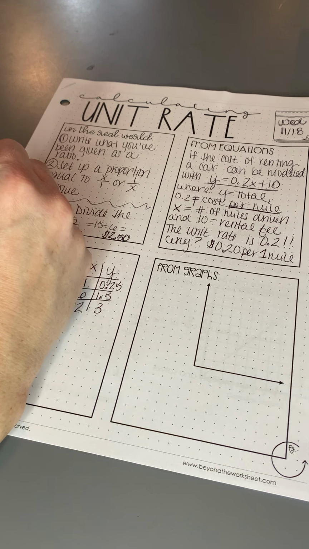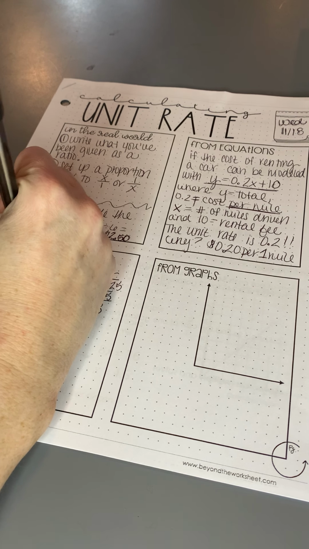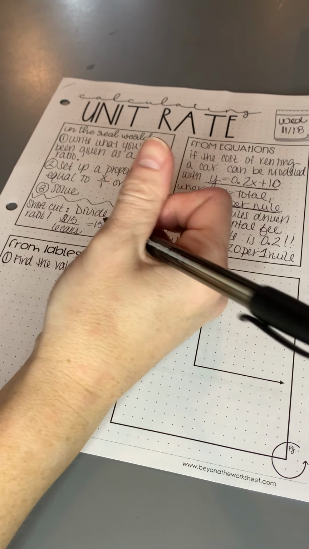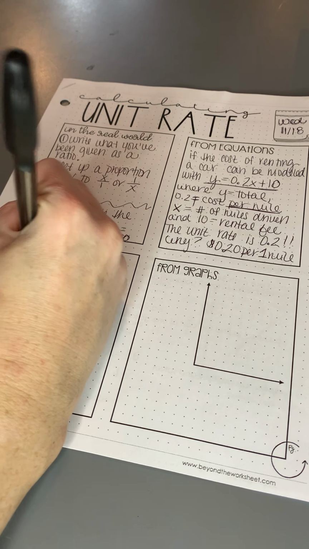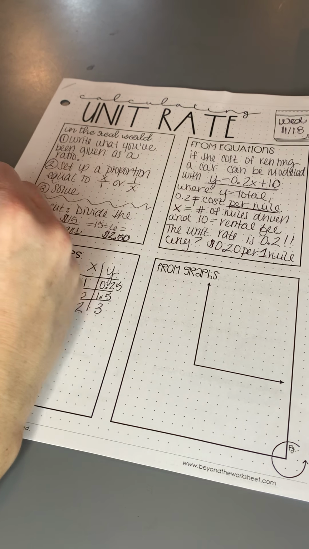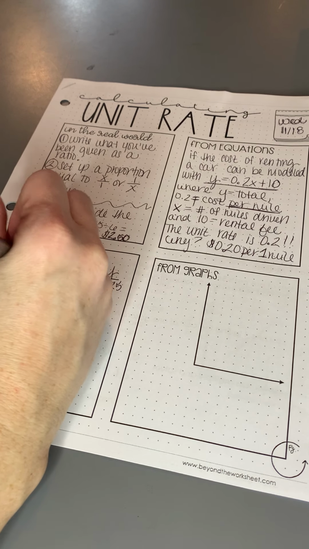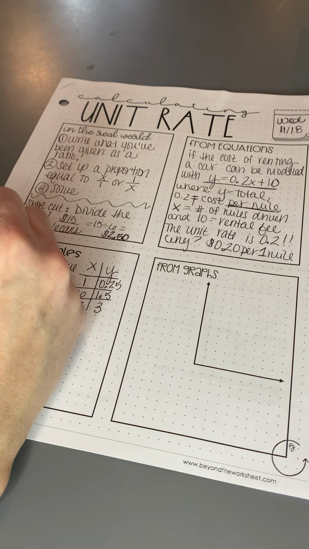So step 1 from tables, you find the value for y when x equals 1 in the table.